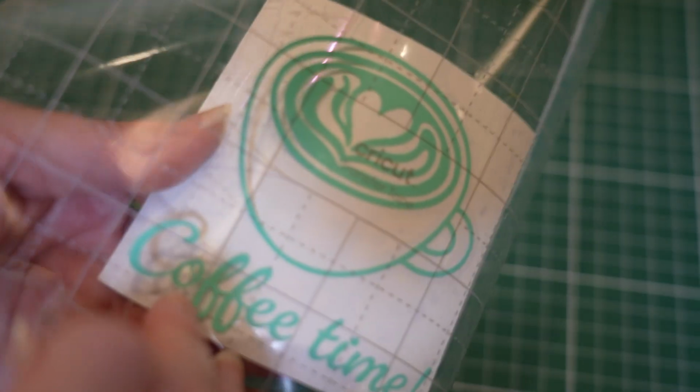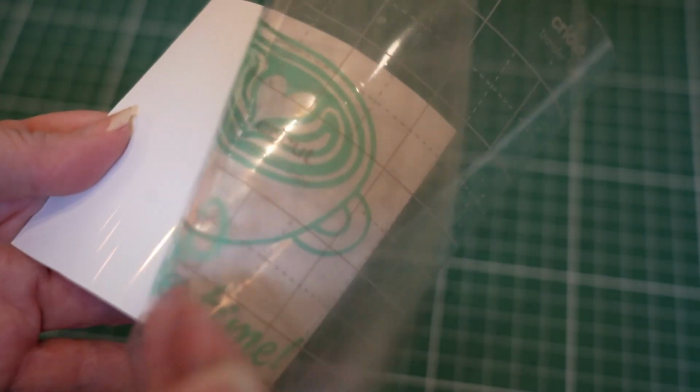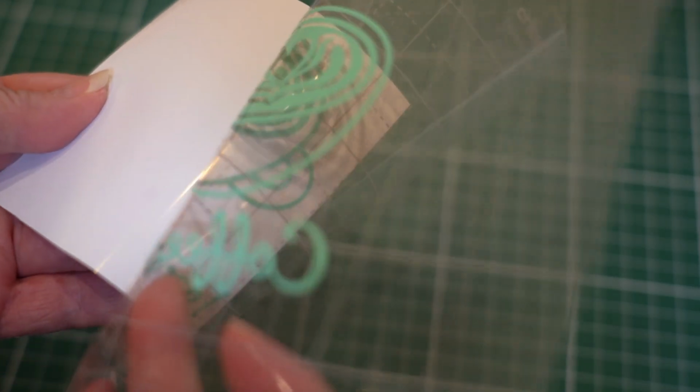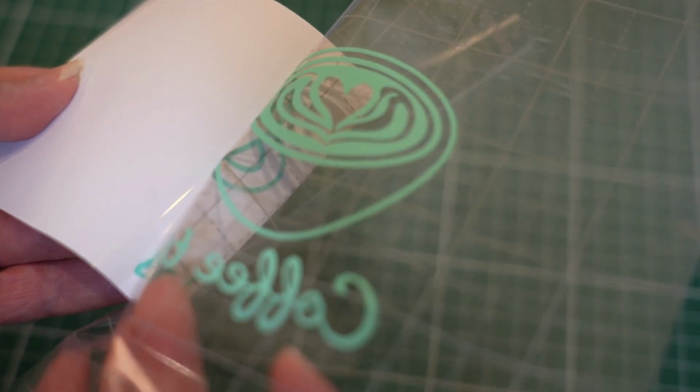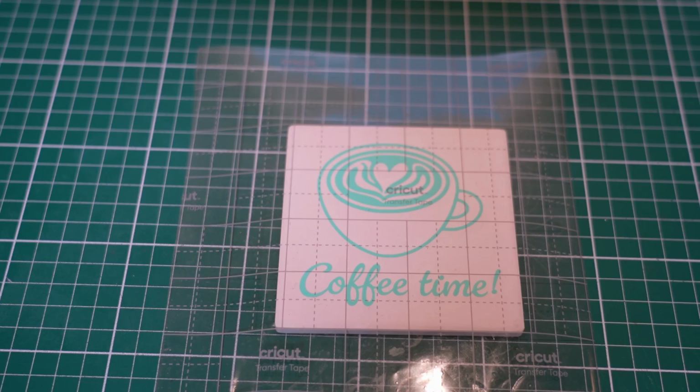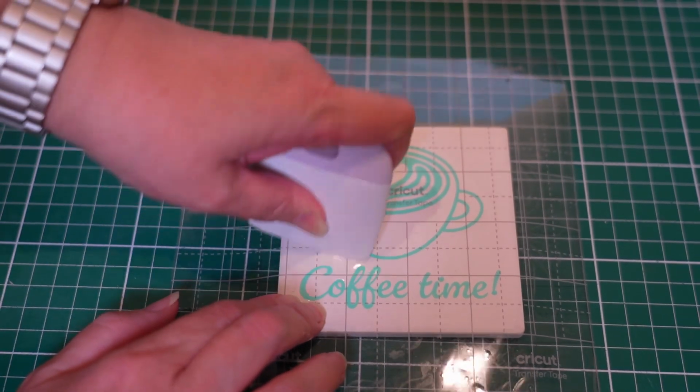Gently peel the transfer tape from the vinyl liner. Your vinyl should have transferred to the transfer tape. If not, continue to rub the vinyl and peel again. Once your design has transferred onto the transfer tape, attach it to your desired surface.